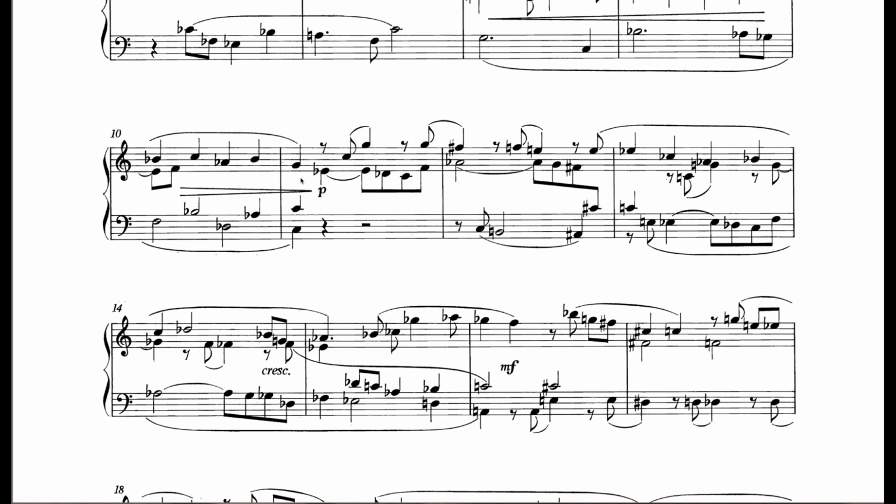Now, in the beginning of measure 11, we have what's known as the second exposition. And in this particular fugue, Hindemith introduces another subject, a second subject. Anytime you have two subjects in a fugue, it's known as a double fugue. And we're going to discover why it's a double fugue when we get further along in the second page.